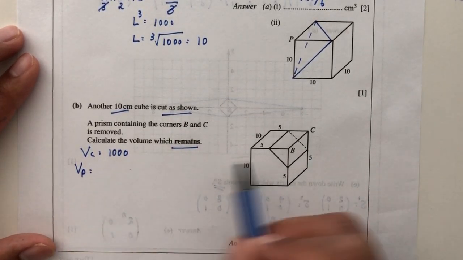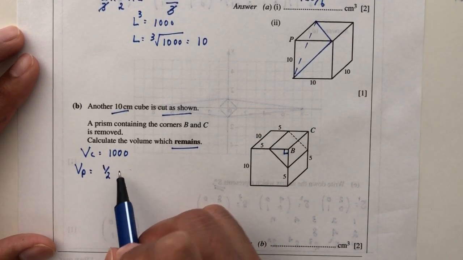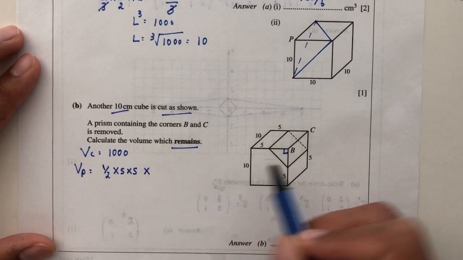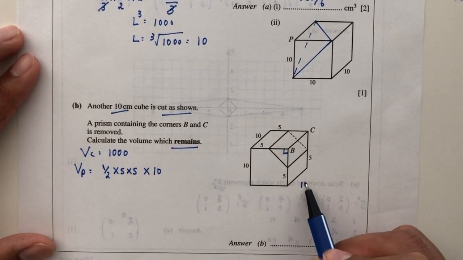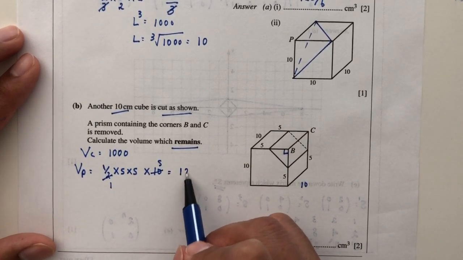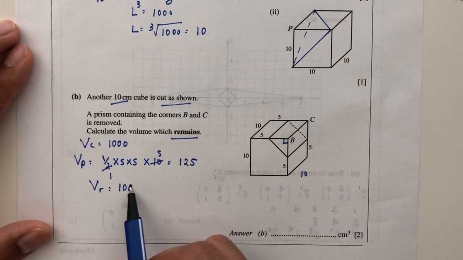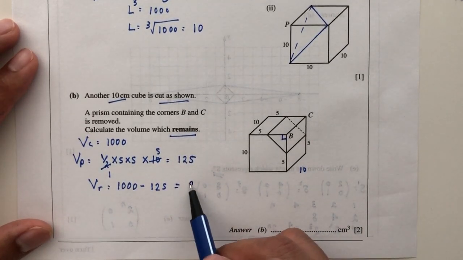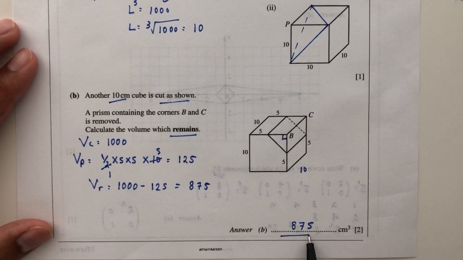What is the volume of the prism? Volume of prism is always the area of the cross section times the length. So this is a right angle here. Area of cross section is half times base, which is 5, times height, 5, and times the length here, which is 10. So 5 times 5 times 5 is 125. So the volume remaining will be 1000 minus 125, which is 875. So your answer will be 875 centimeter cubed.